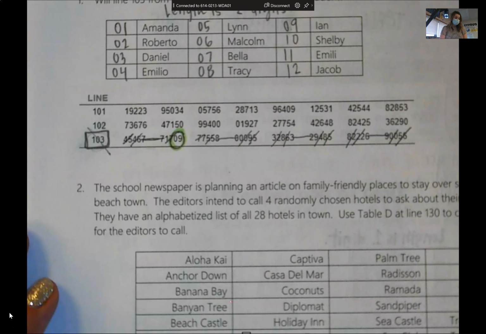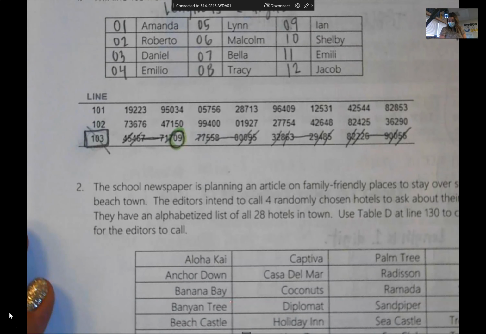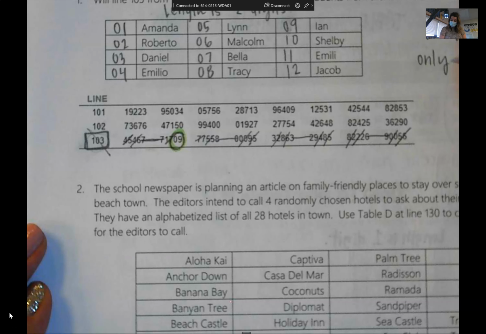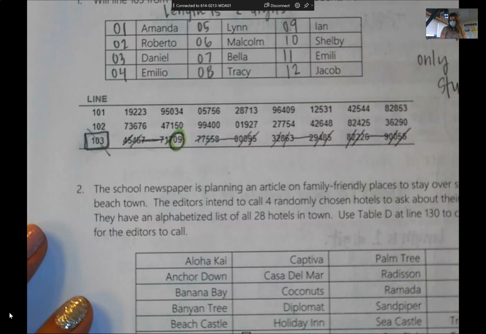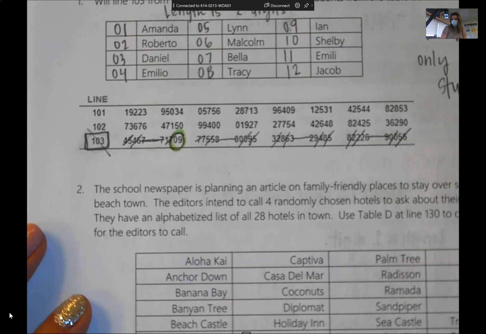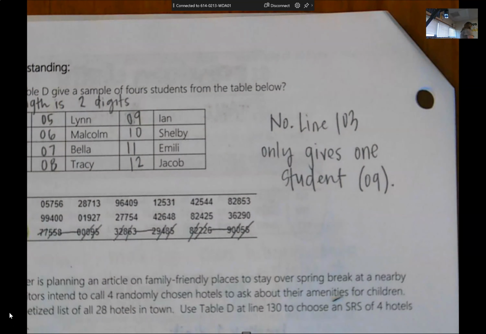So the answer here is no. Line 103 only gives 1 student, and that number was 09, student 09. And then, like I said, we would just keep going to get the rest of our students.